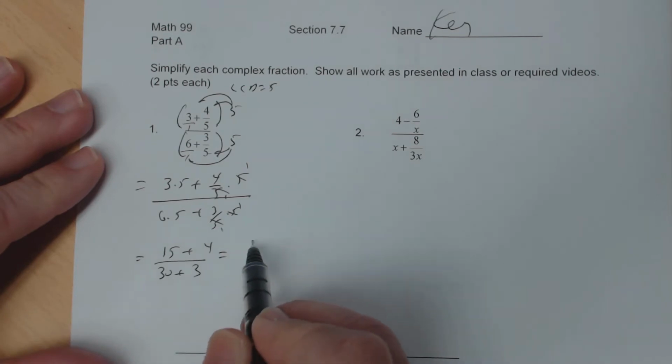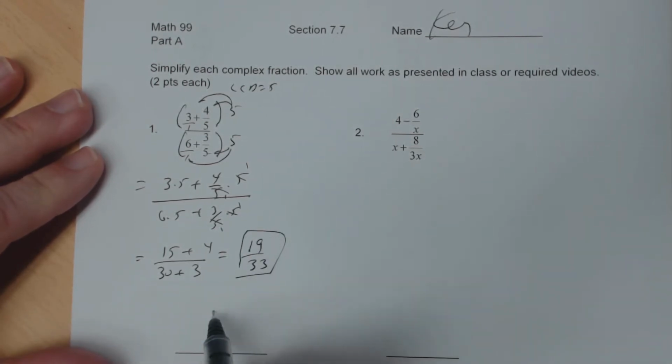And so you get 15 plus 4 is 19. 30 plus 3 is 33. So the answer is 19 divided by 33.